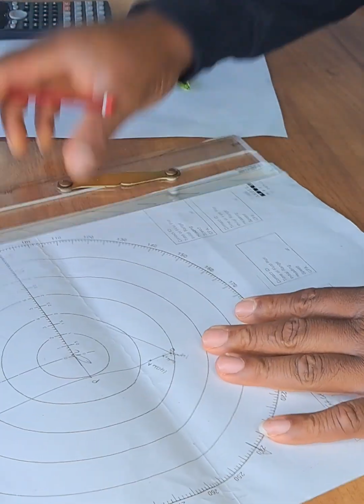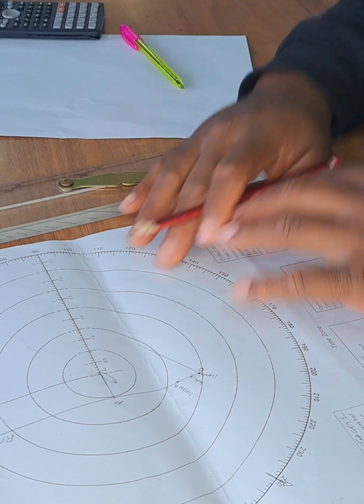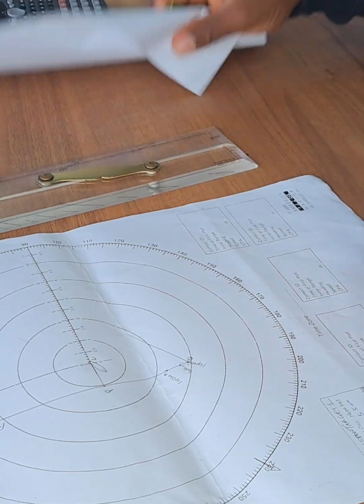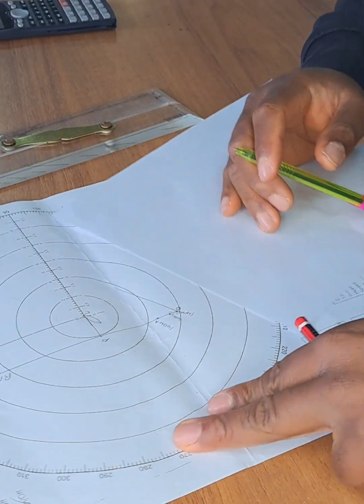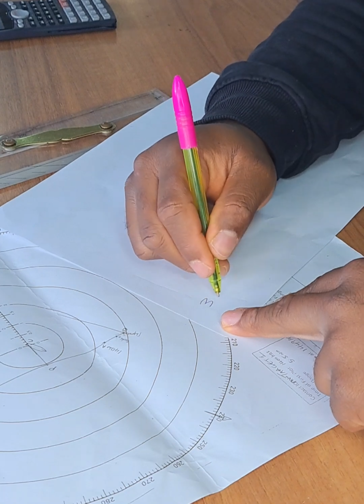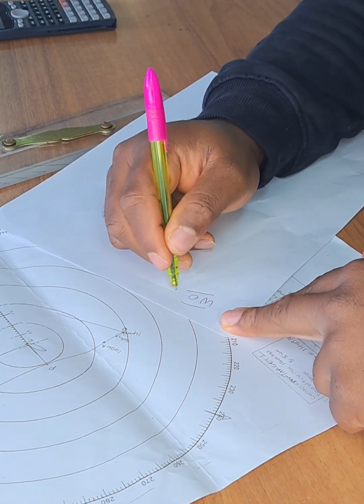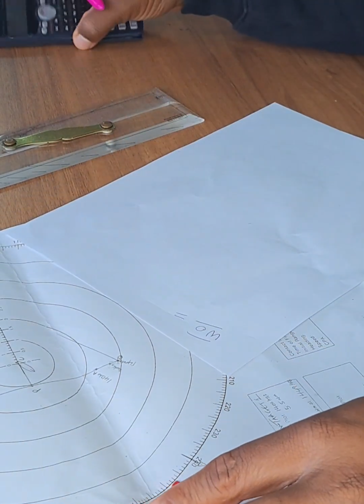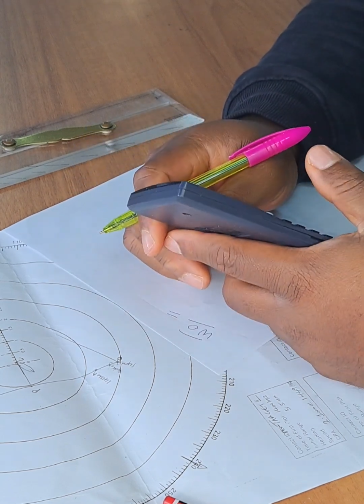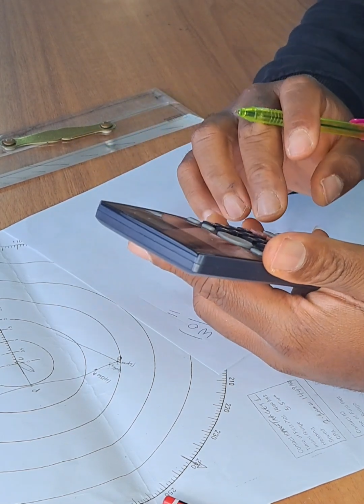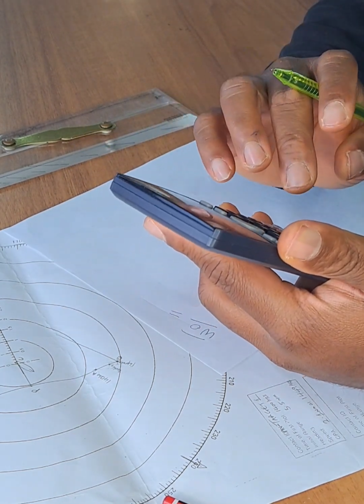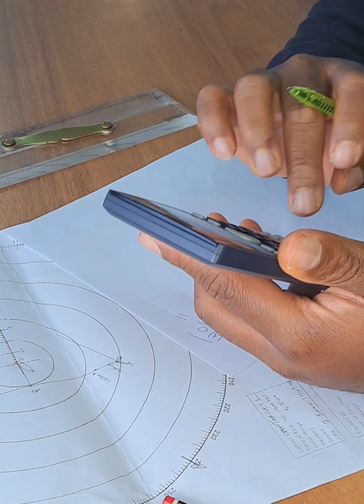Okay. So our next calculation is we have to establish the WO distance. We need to establish the WO distance.